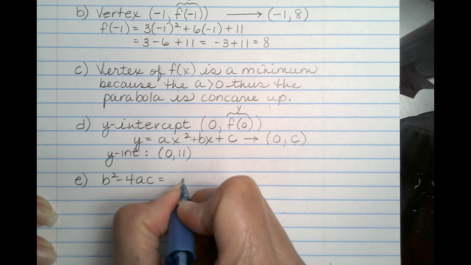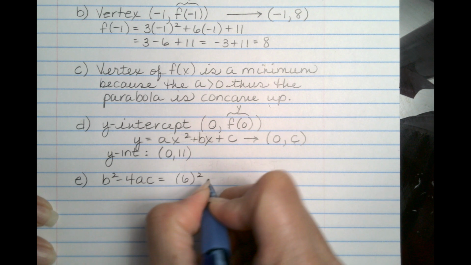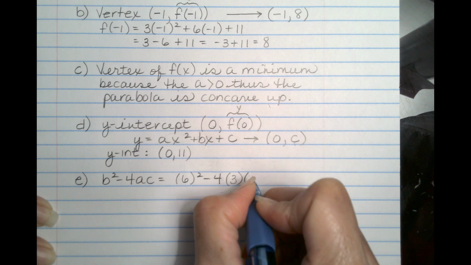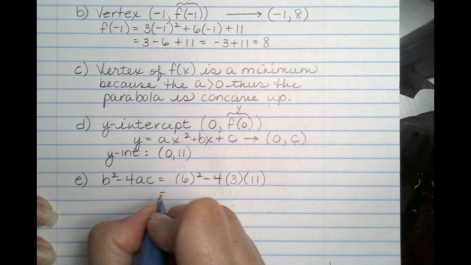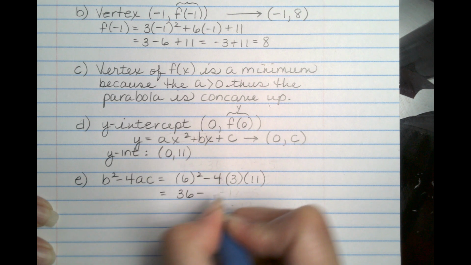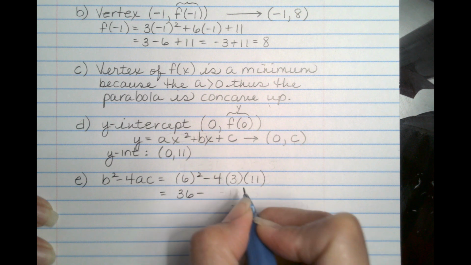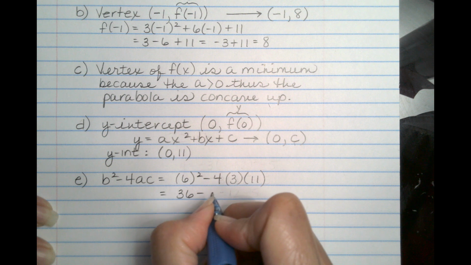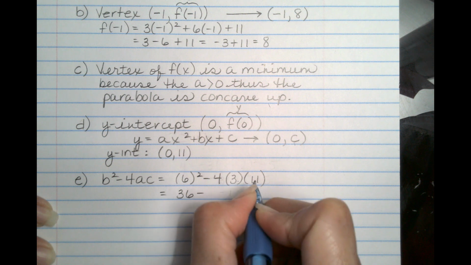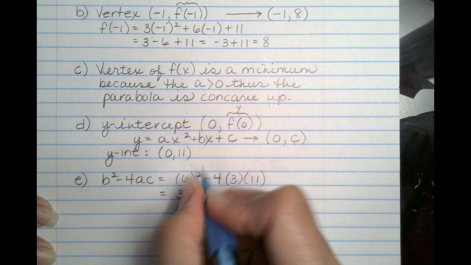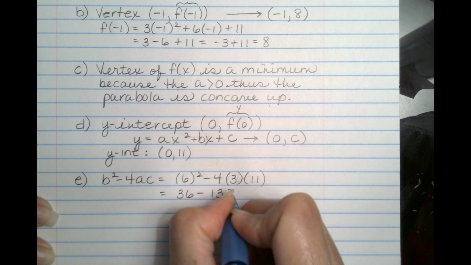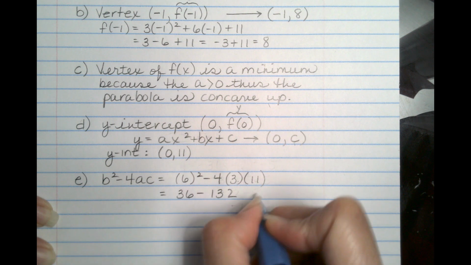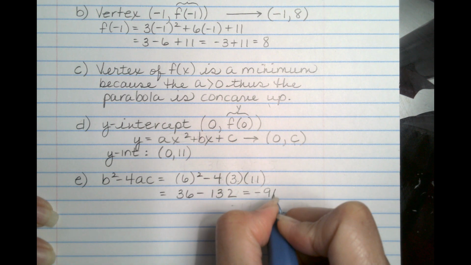B is our 6, all squared, minus 4, my a is a 3, and my c is an 11. 6 squared is 36, minus 4 times 3 times 11. If I'm doing this math by hand, I would multiply 3 times 11 first to get 33, and then 33 times 4, I get 132. And I subtract to get negative 96.